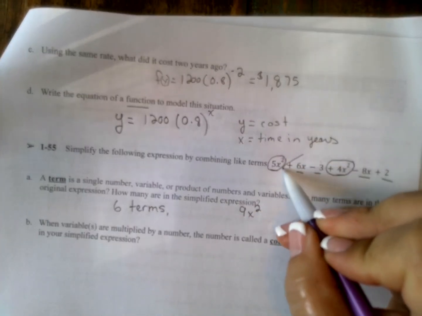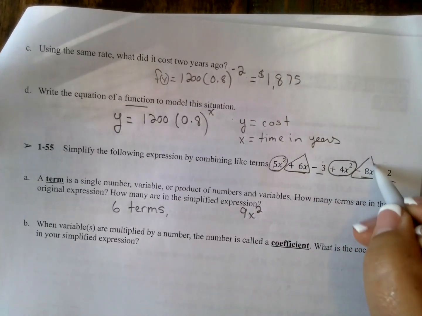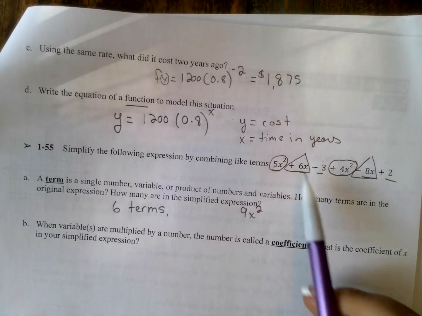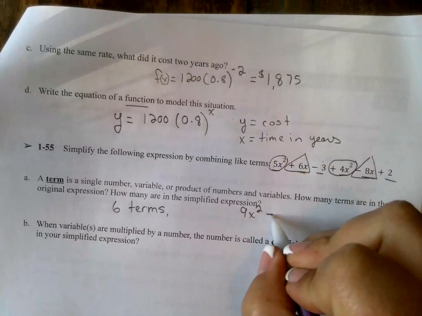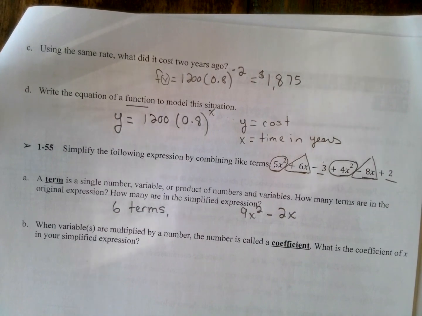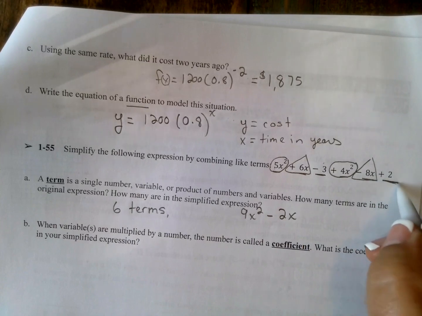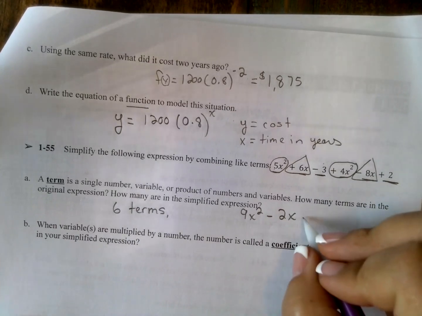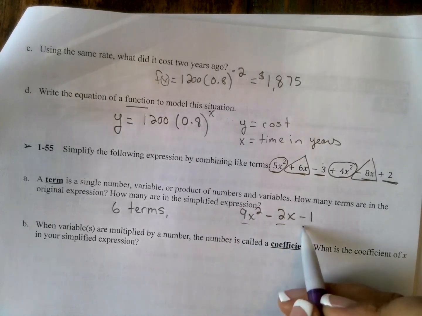I then have plus 6x minus 8x. So 6x minus 8x is going to be minus 2x. And then I have minus 3 plus 2, which is going to be minus 1. And so then I am left with 1, 2, 3 terms.